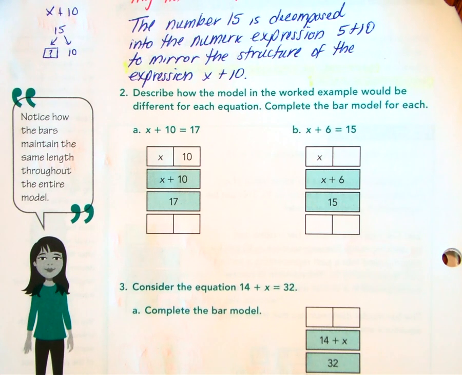All right, our character over here says, notice how the bars maintain the same length throughout the entire model. That's true. That's kind of the intention of the bar model. Describe how the model in the worked example would be different for each equation. Complete the bar model for each. We're going to be decomposing these.